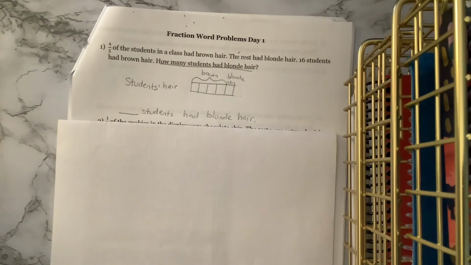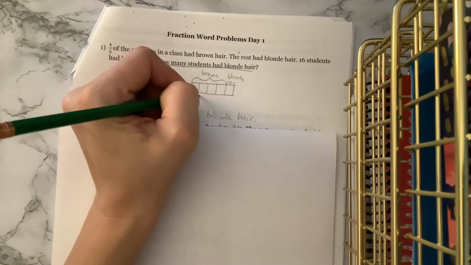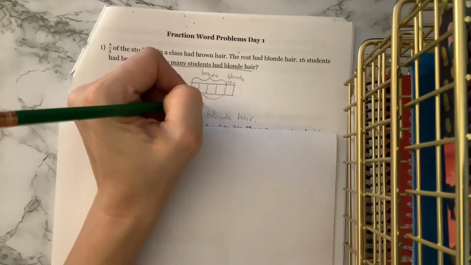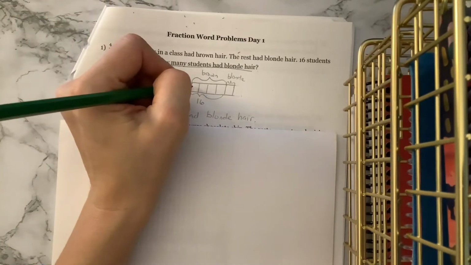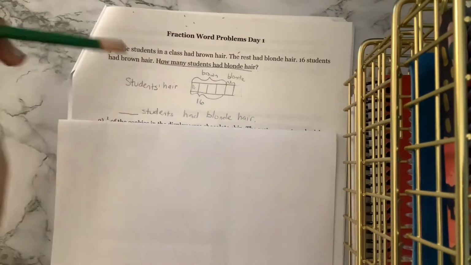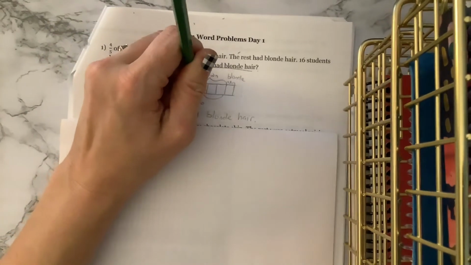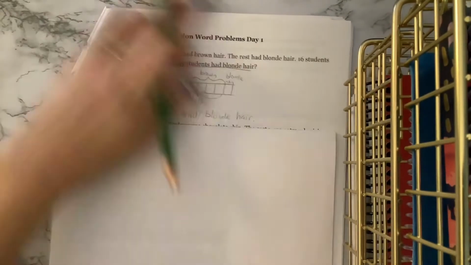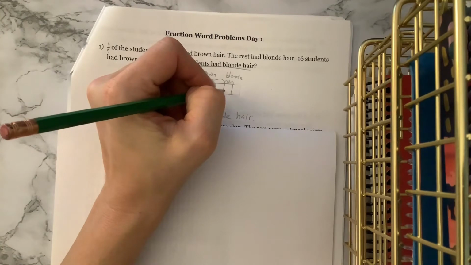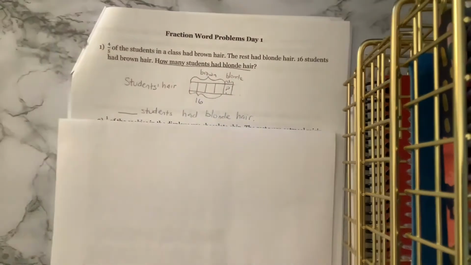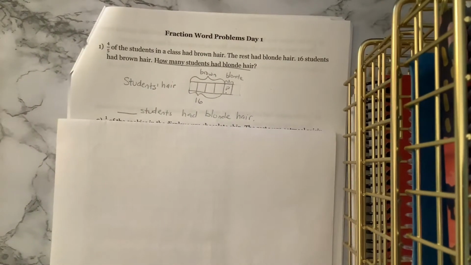We're also told that 16 of these students had brown hair. Another option, you maybe could have put like BR in each of those. That would have worked inside the box. How many students had blonde hair? So where does our question mark go? Yeah, here, or you could have done a bracket below. But we're trying to figure out the number of blonde students, okay?